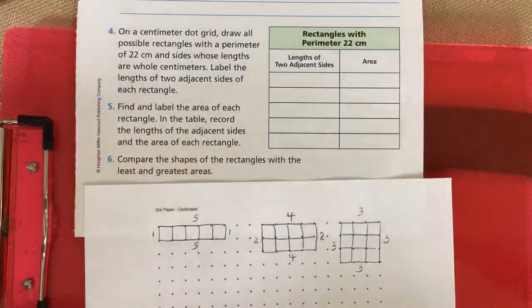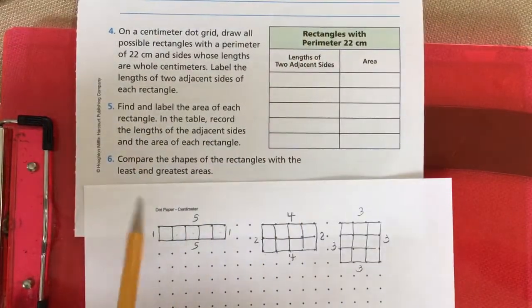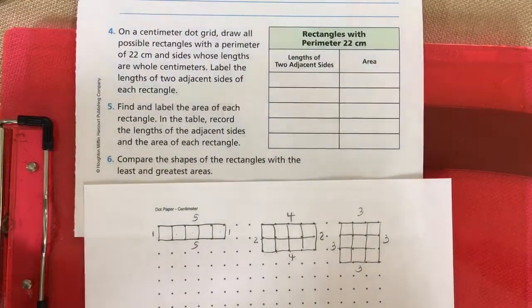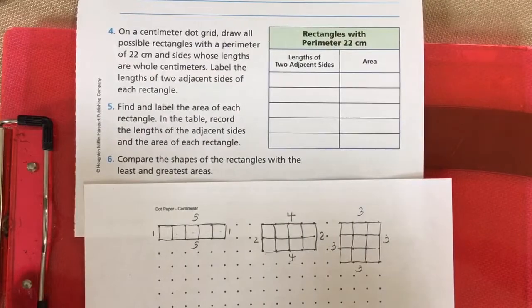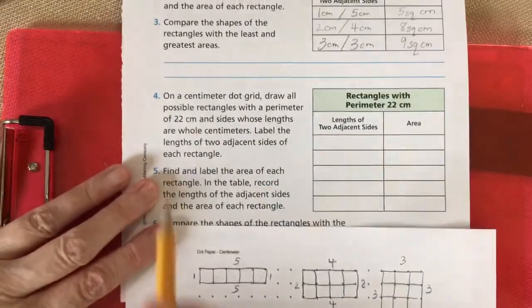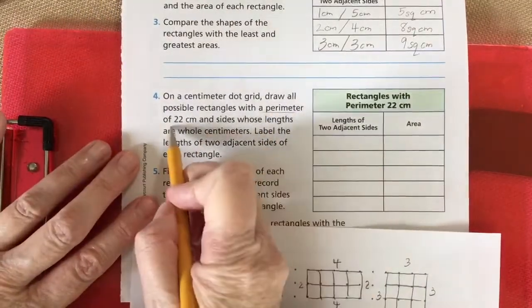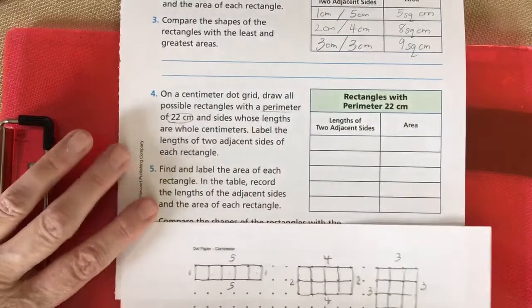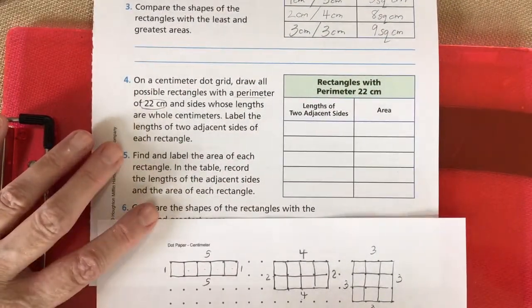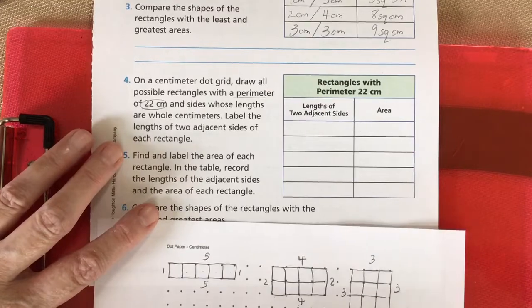So remember how we did this one up here? I took 12 and I divided it by 2 to get the 6, and we knew we couldn't start with 6. So I think I'll do the same thing here. Okay, the perimeter is 22. So if I take 22 and I divide it in half, that gives me 11. So I know for a fact I cannot start with 11. I'm going to have to start with 10.